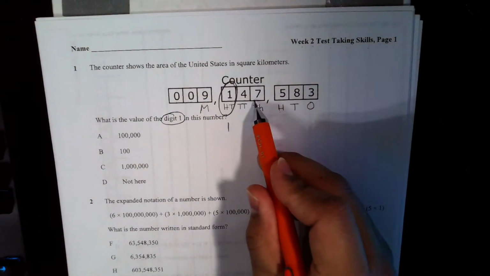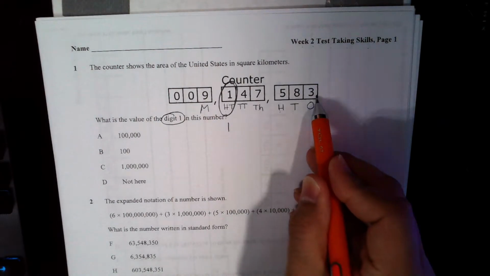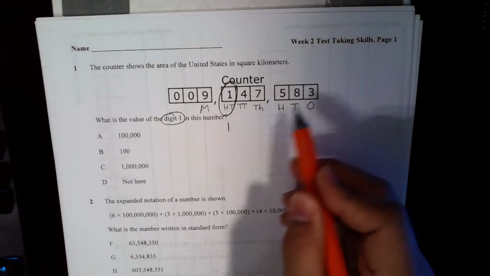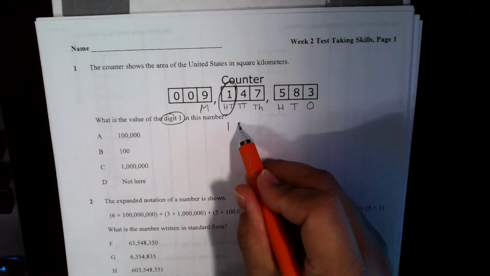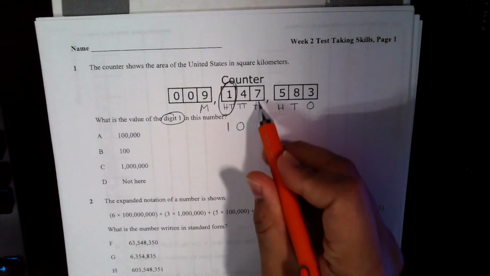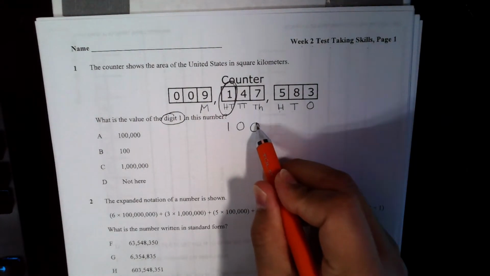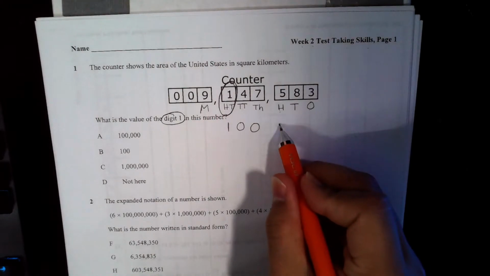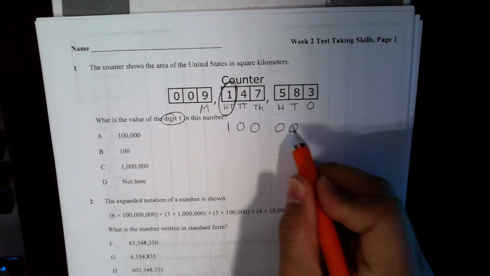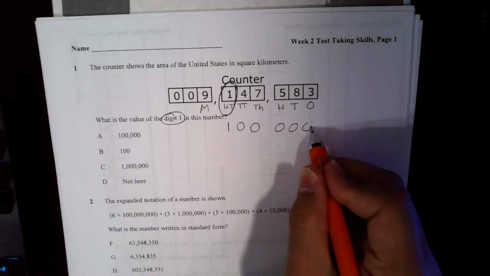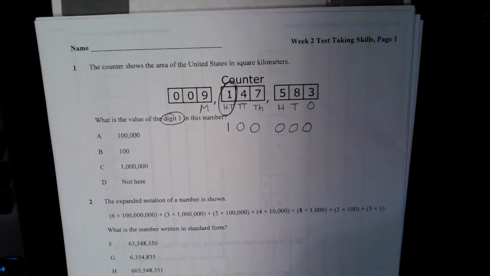And then all of my other numbers, since they're not my priority, I'm going to put zeros instead of those numbers. So instead of a 4, I put a 0. Instead of a 7, I put a 0. Instead of a 5, I put a 0. Instead of the 8, I put a 0. And instead of the 3, I put a 0.